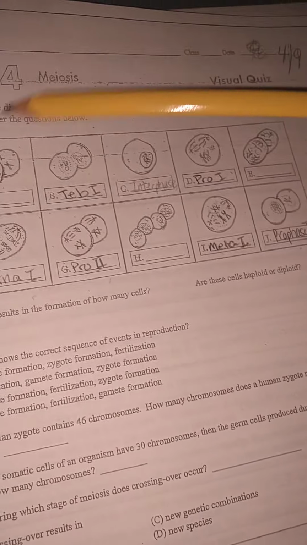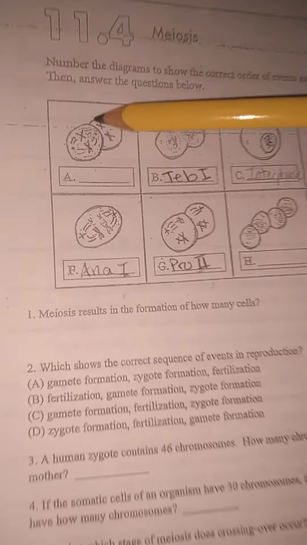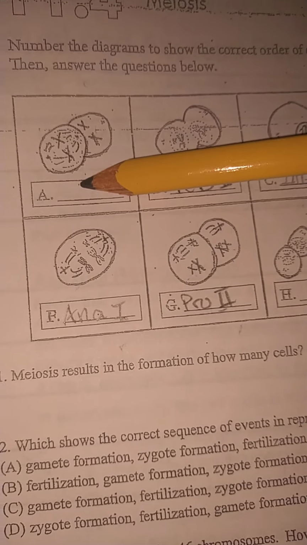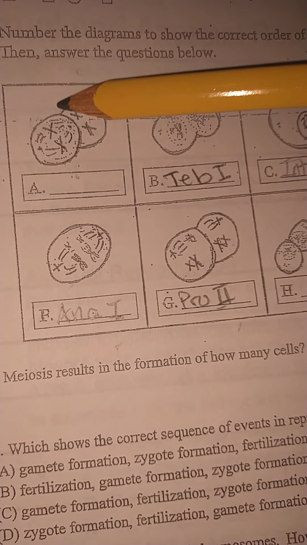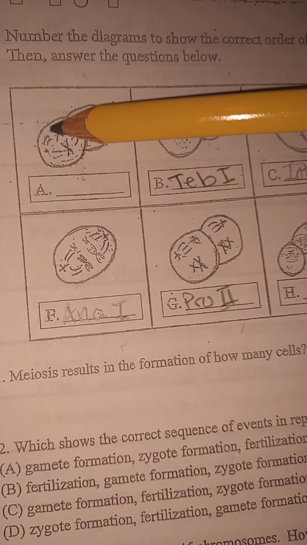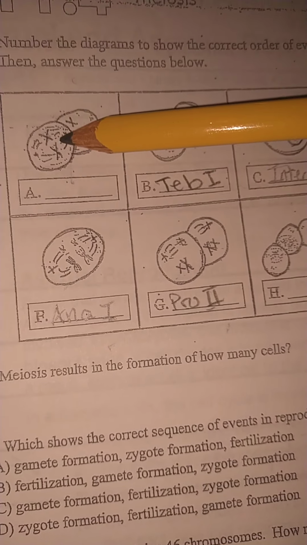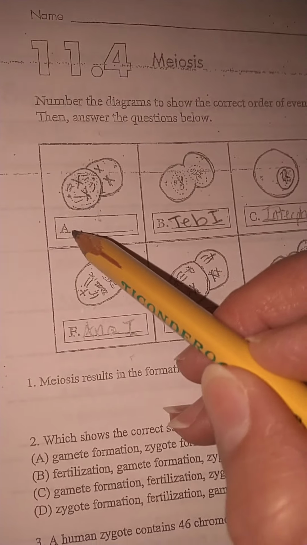Meta means middle. So this time we have 2 cells with our chromosomes lined up down the middle. And again, this is like mitosis this time. We don't have tetrads when we go through the second part. We have the sister chromatids still attached at their centromeres here. So this would be meta 2.